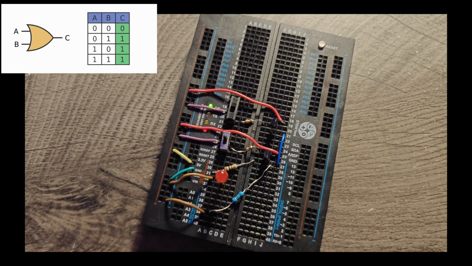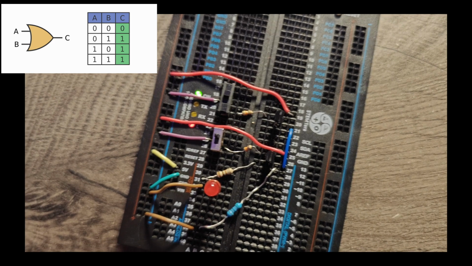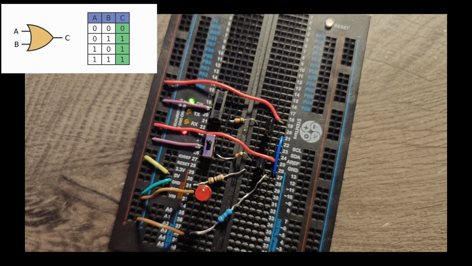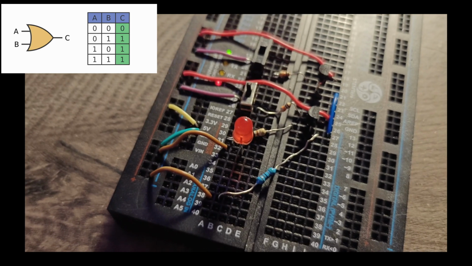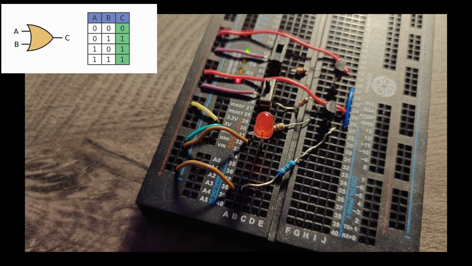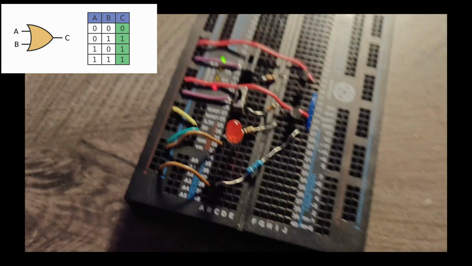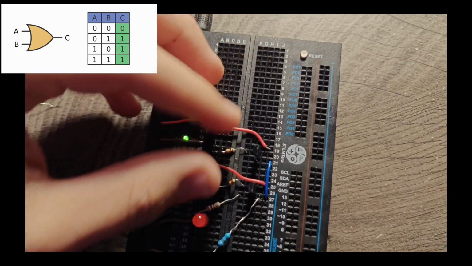The OR gate is very simple. It just needs either of the switches to be turned on in order for the LED to light up. This is done by joining the collectors and the emitters of both of the transistors. You can see it in the red wires that are coming from the 5-volt rail and the blue wire that's connecting the ends of both of the transistors.